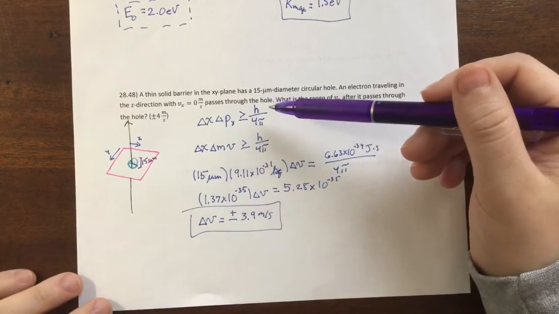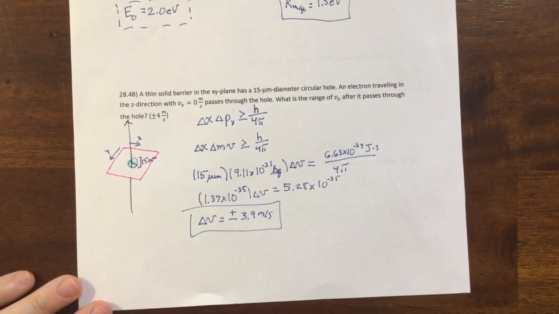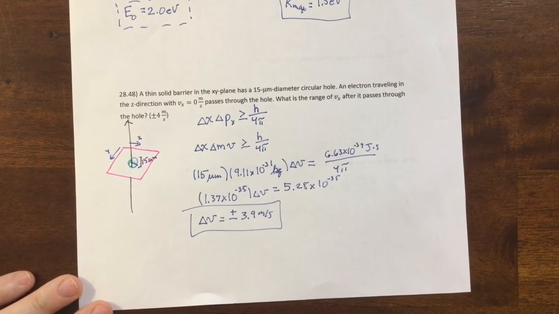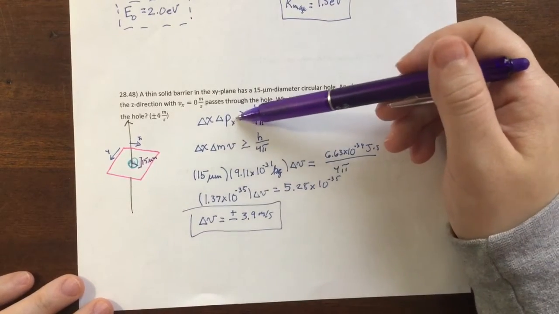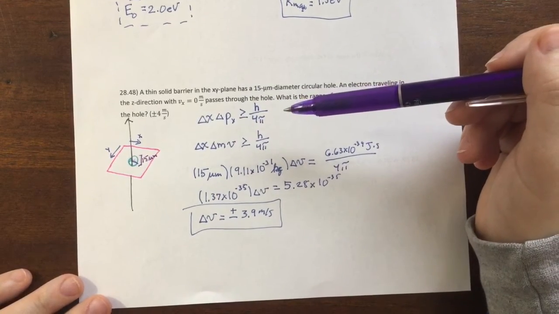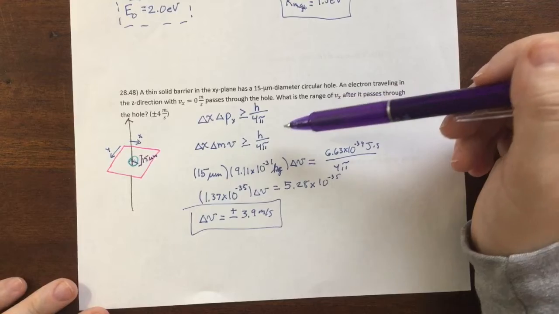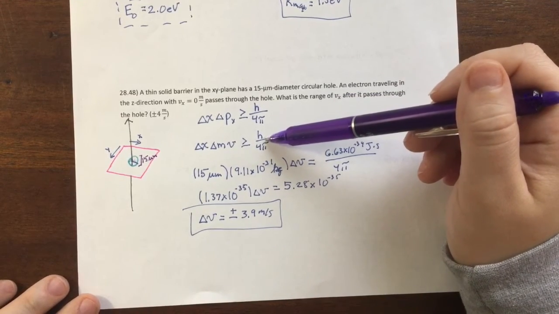The equation that we're going to use for this is the uncertainty principle. Delta x times delta p is greater than or equal to h over 4 pi. Delta p is momentum, so delta x times delta mv is greater than or equal to this. This is just a constant. This is just a number.